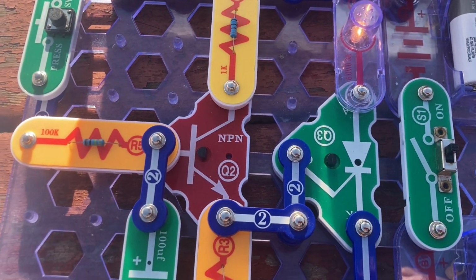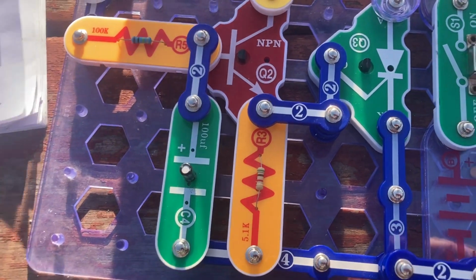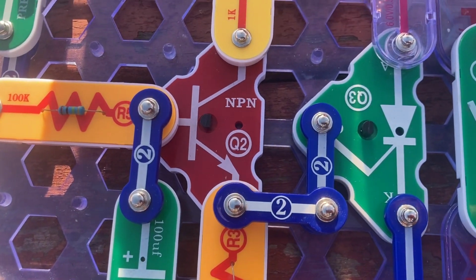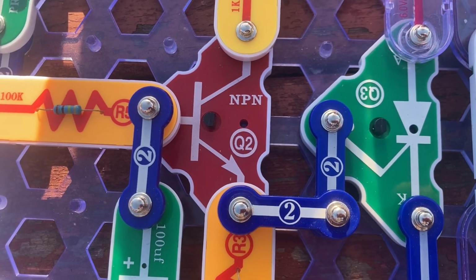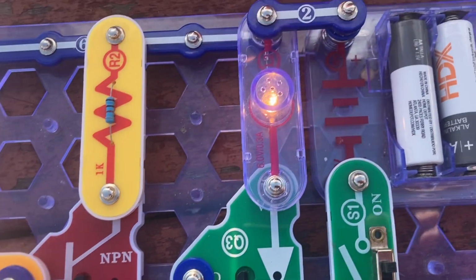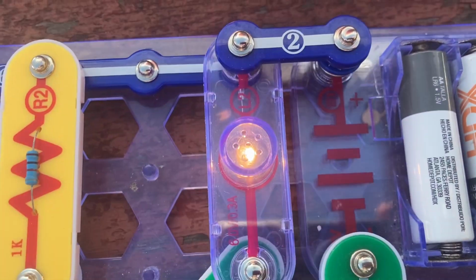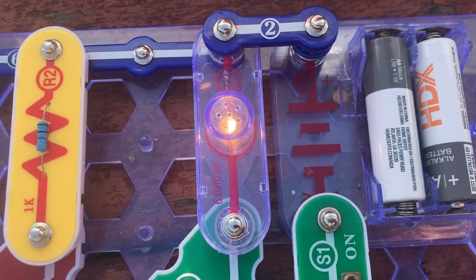Holding down the press switch charges up the capacitor, and when there's enough power in it, it will flow through, it will power the NPN transistor and then the Q3 diode, and that will turn on the lamp.